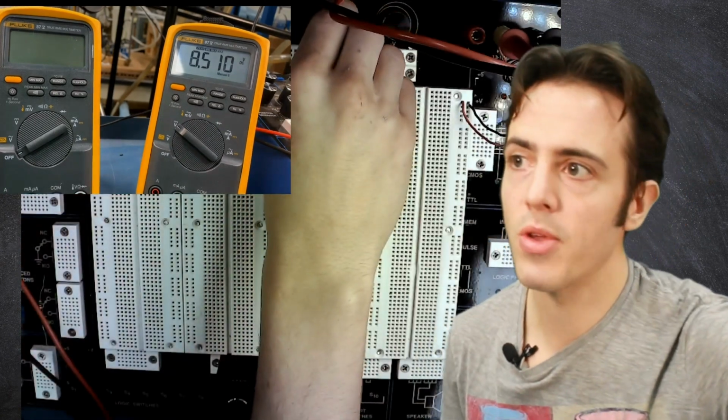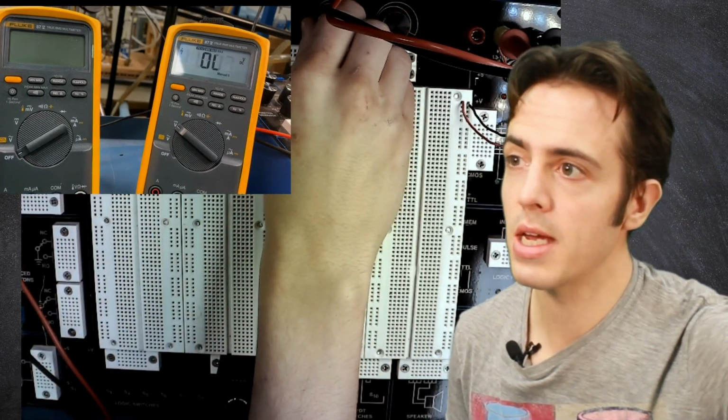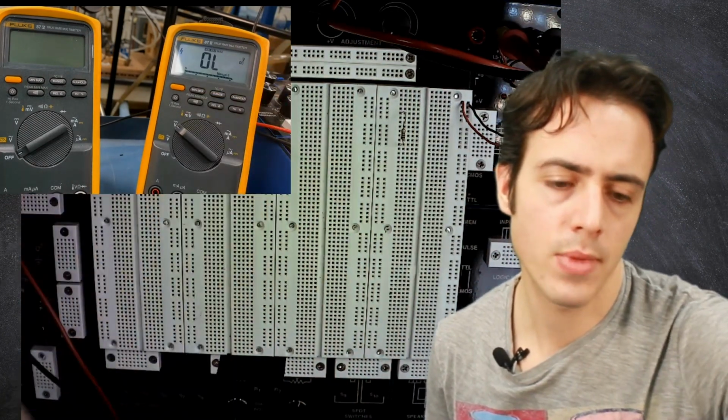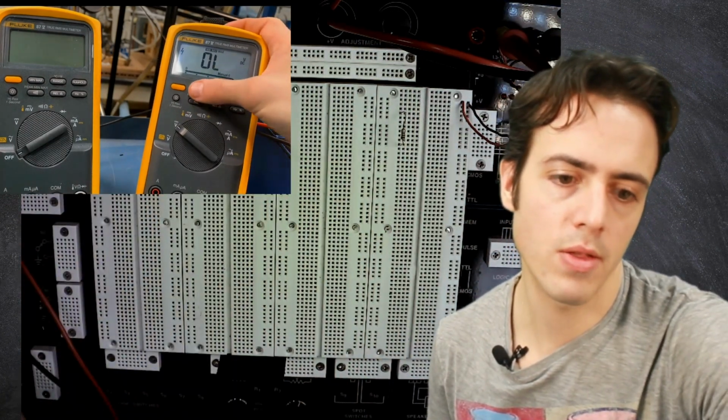That's fine. So now what I'm doing is just altering the voltage going through here just to see what the maximum I can take it up to.